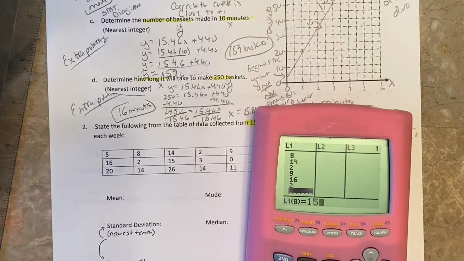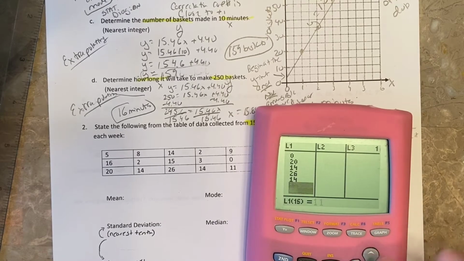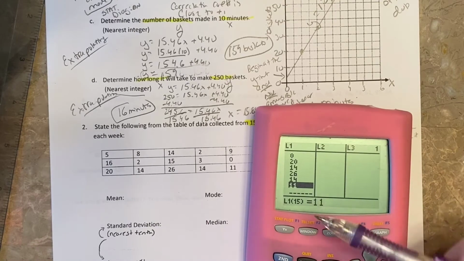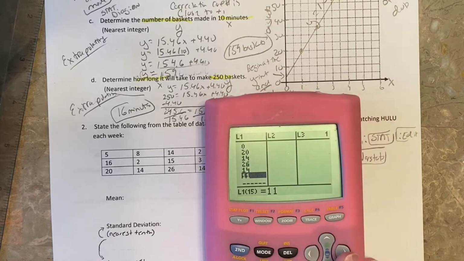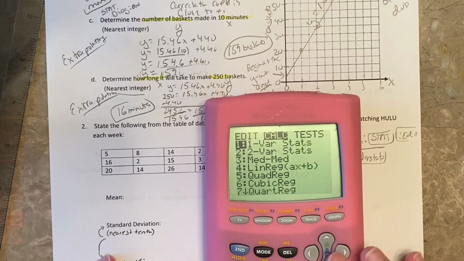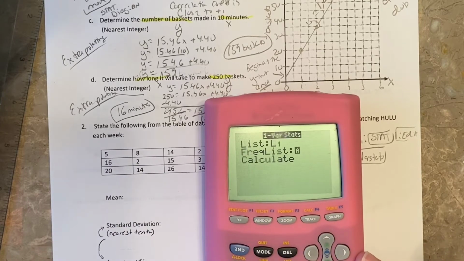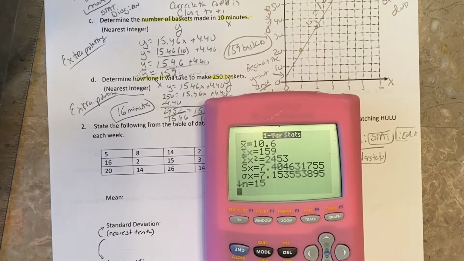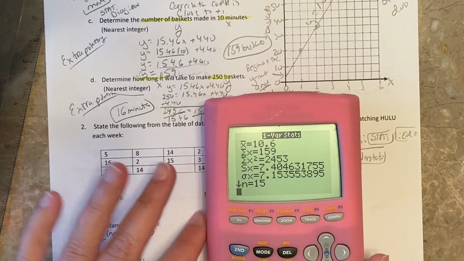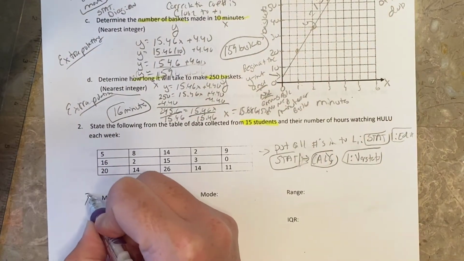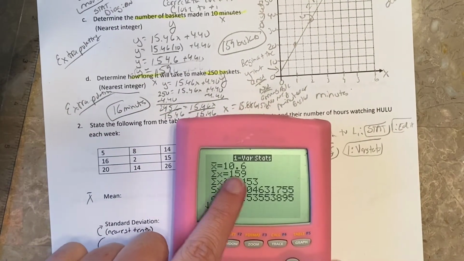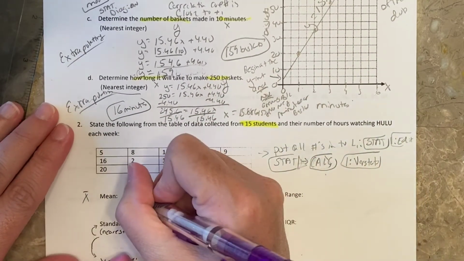Okay, so 5, 16, 2, 15, 3, 0. Make sure you have the 0 in there. 20, 14, 26, 14, and 11. Okay, so if I go back on 11, you'll see that says 15. That means 15 numbers, which is what we had. So stat, calc, number 1. Okay, and then some of the information will be here on the top. Remember the x bar, that's going to be your mean. Okay, so x bar is going to be 10.6.